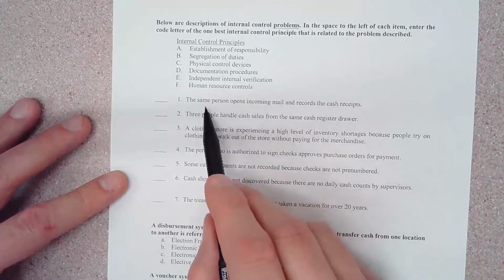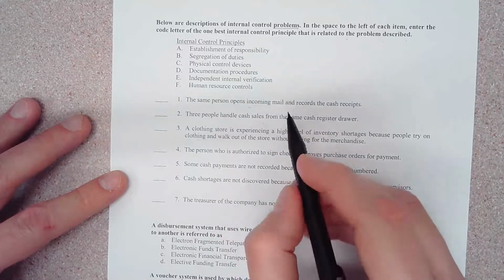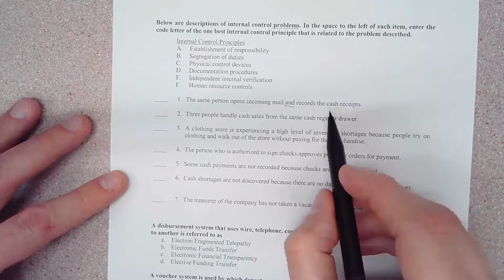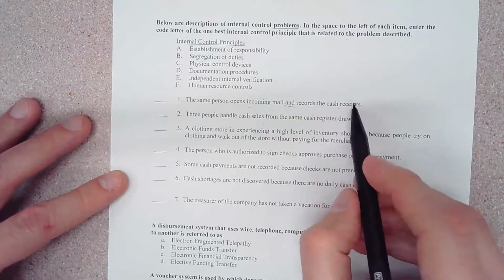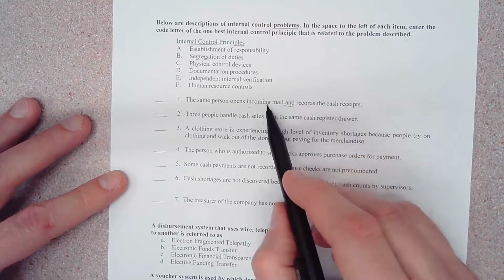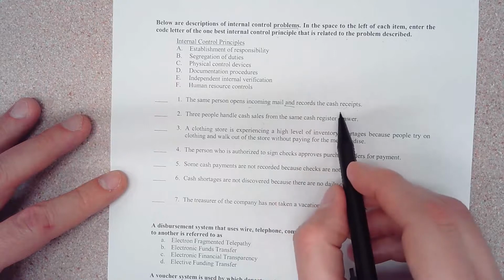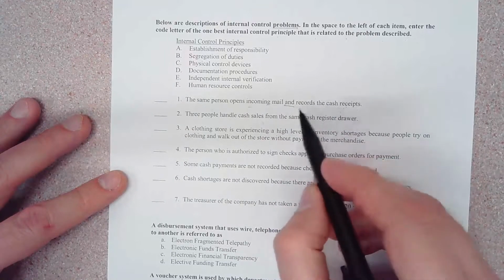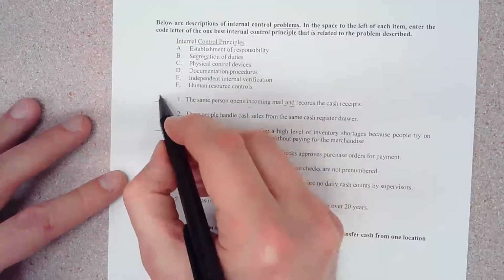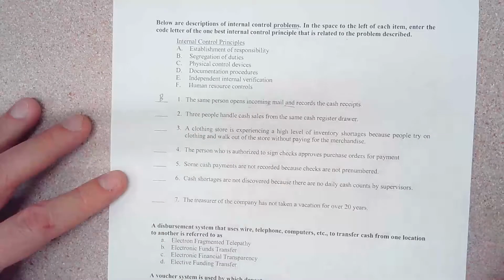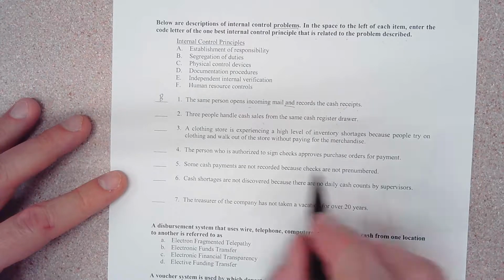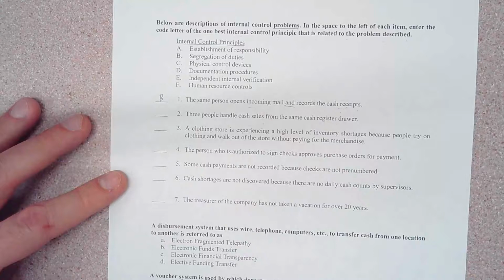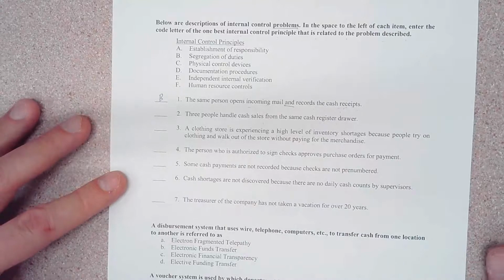It says the same person opens incoming mail and cash receipts. So they're getting cash receipts in the incoming mail. The same person is opening the mail and recording the cash receipts. So these are related activities here. So this is an issue with B, segregation of duties. Different people should be responsible, not the same person. Different people should be responsible for related activities.